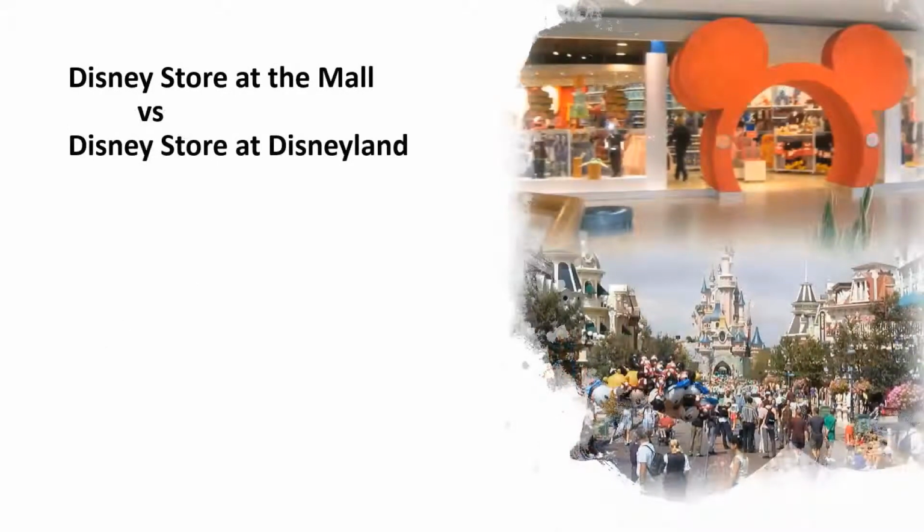Now, a quick example of that and why that's important. Think about a Disney store at the mall versus a Disney store at Disneyland. Now, a lot of the times you're going to have similar, if not the same products at the two stores and the two locations. But how much more likely are you to buy stuff at a Disney store at Disneyland versus a Disney store at the mall?